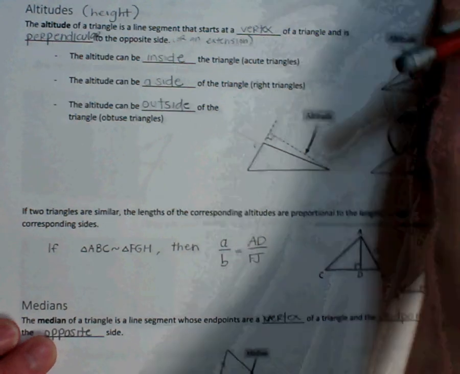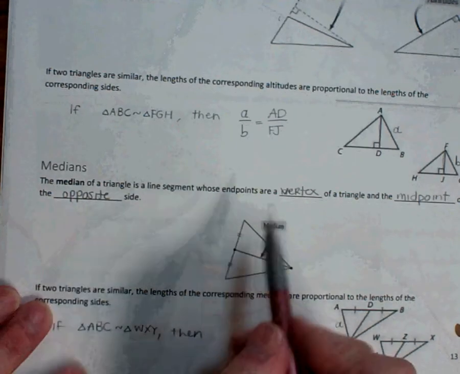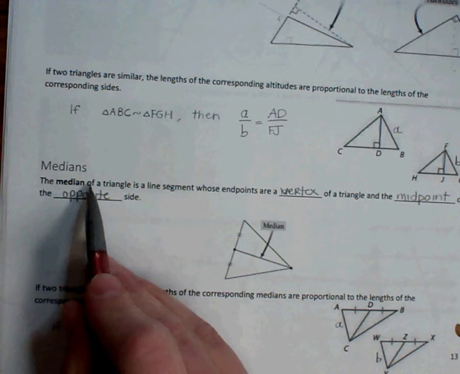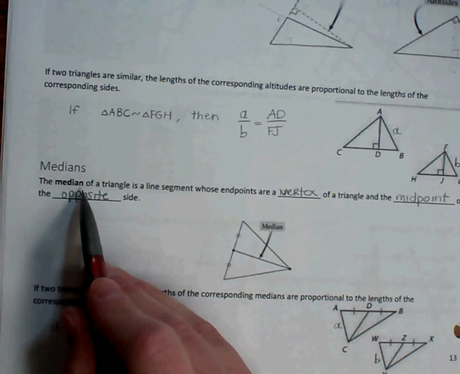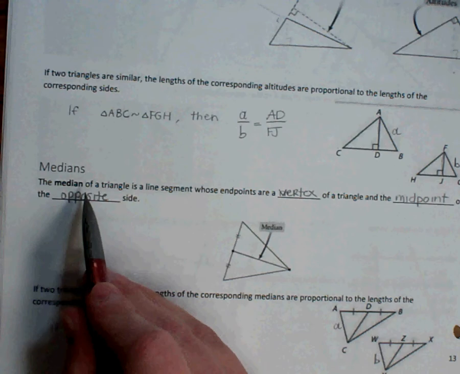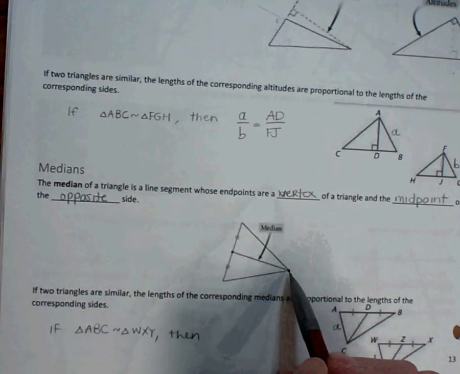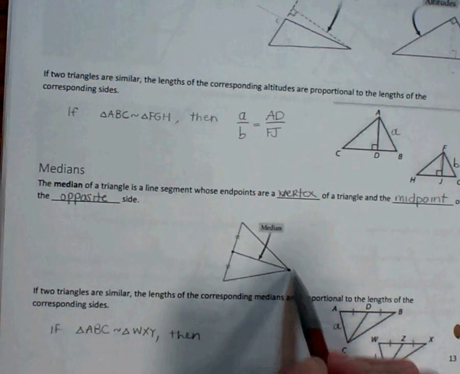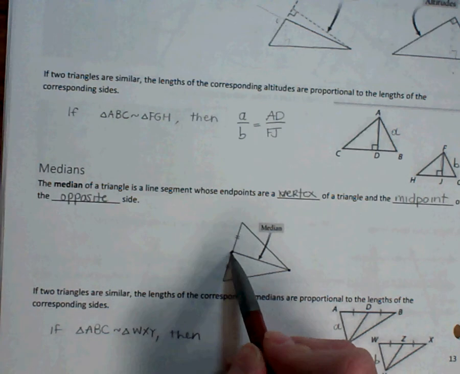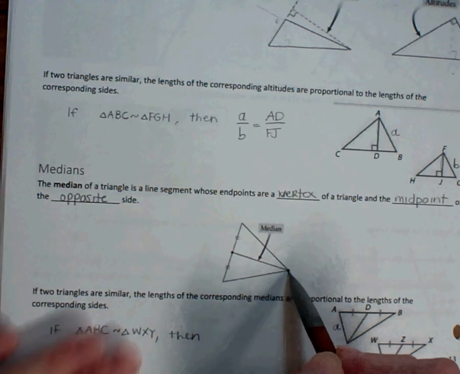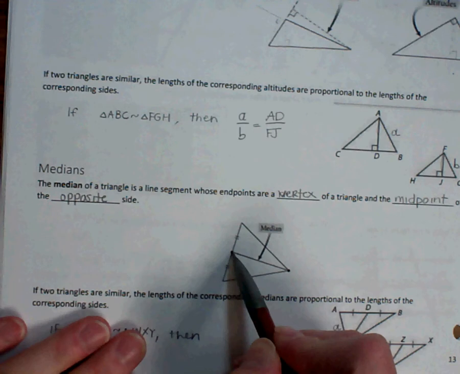A median, think of the median of the road as the middle of the road. The median of a triangle is a line segment whose endpoints are a vertex and the midpoint of the opposite side. So essentially we go from the vertex through the middle of the triangle to the middle of the opposite side.